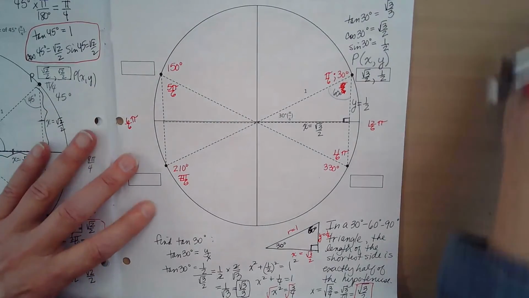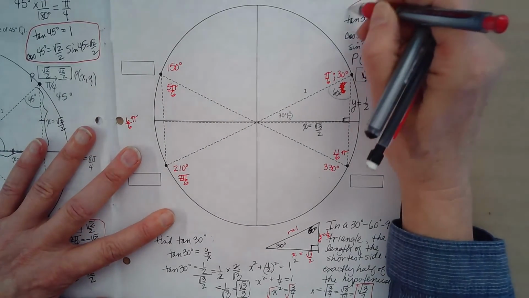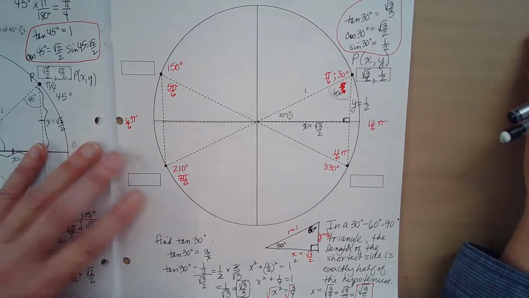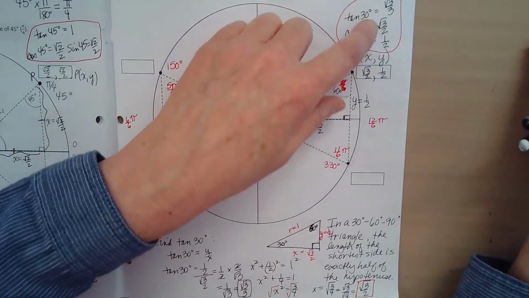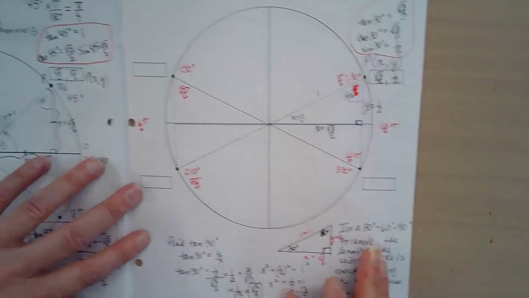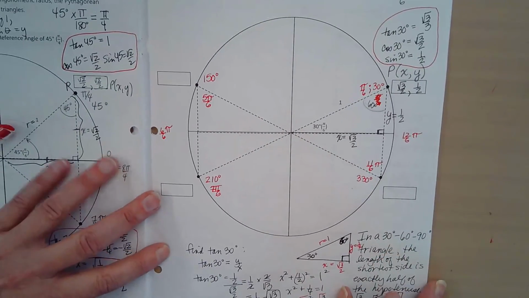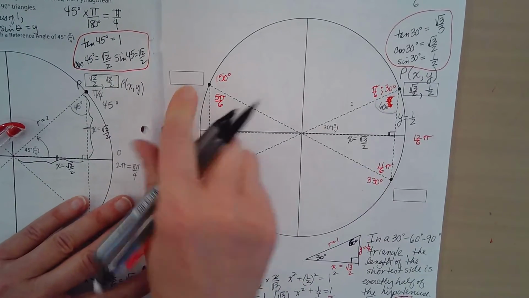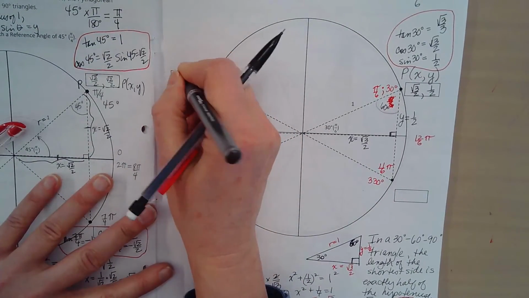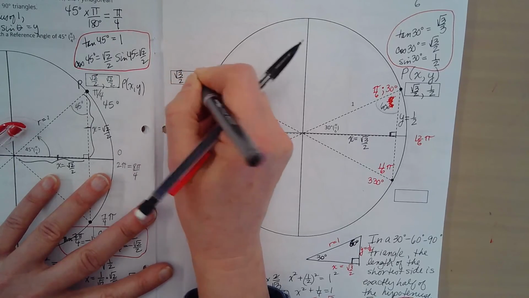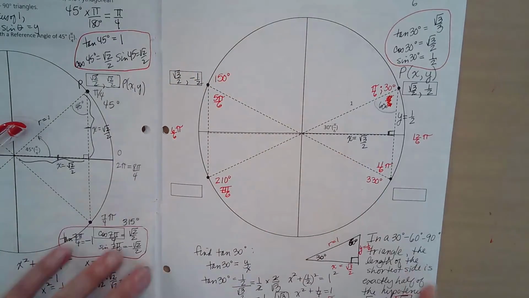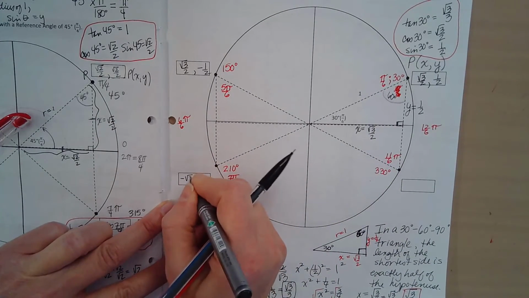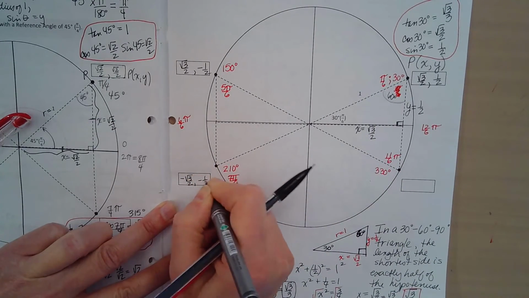So that means if I go around the unit circle, these 3 values will be associated with each of the related angles. They're the same values. The only thing that changes is the plus or the minus sign, the positivity or negativity, depending on what quadrant. So in quadrant 2, cos is positive, sine is negative. In quadrant 3, both cos and sine are negative.